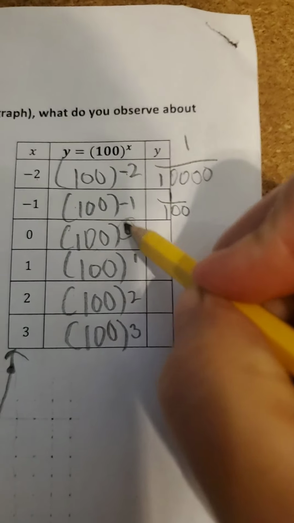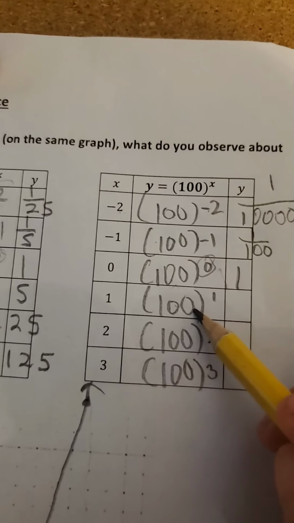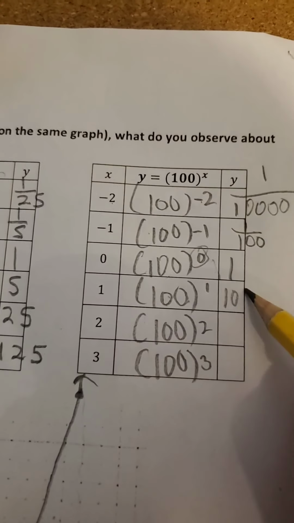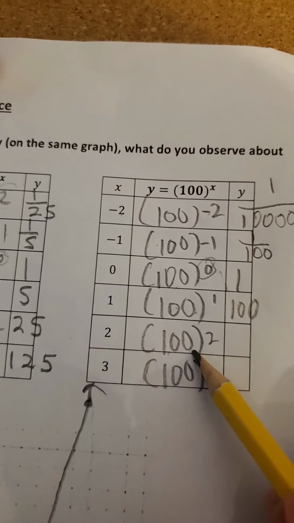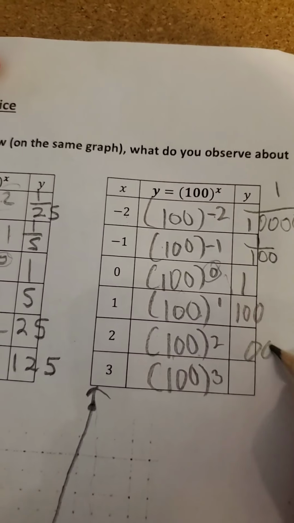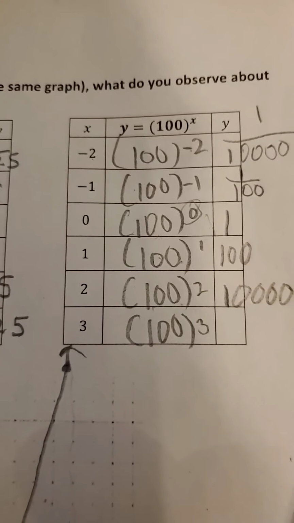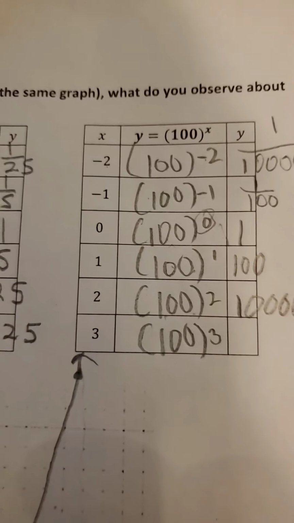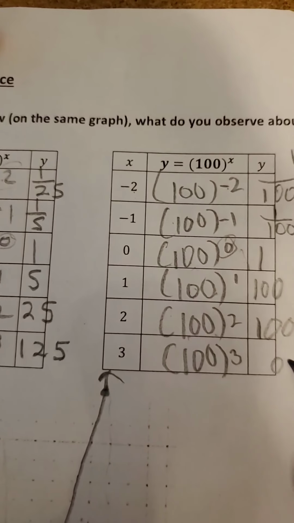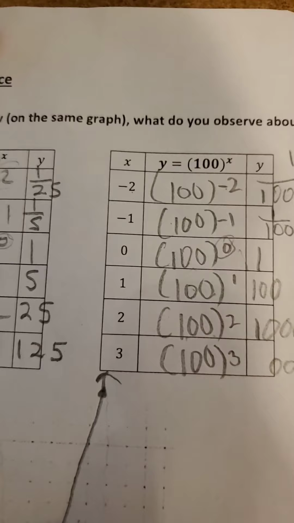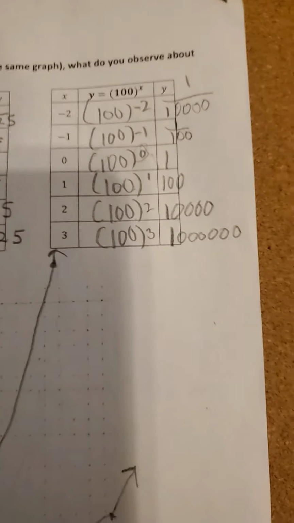Okay, whoops, sorry guys. And then this is 0, so it's always just 1. This is 100, okay, because it's just the first power. This is 100 times 100, so again we have 4 zeros. 1, 2, 3, 4, put your 1 in the front. And then we have 100 times 100 times 100, so that's 6 zeros. 1, 2, 3, 4, 5, 6. So that's, we have a million there. Okay, so this one's really going to be challenging to graph. But let's start with 0.